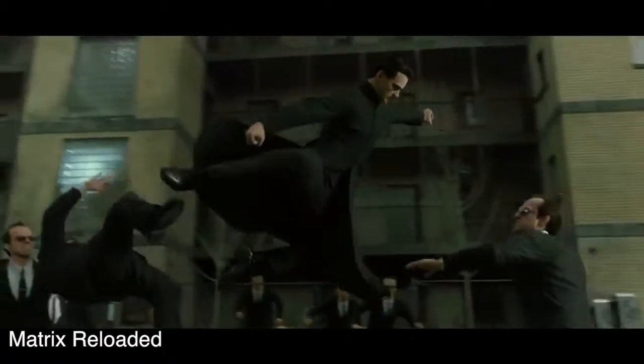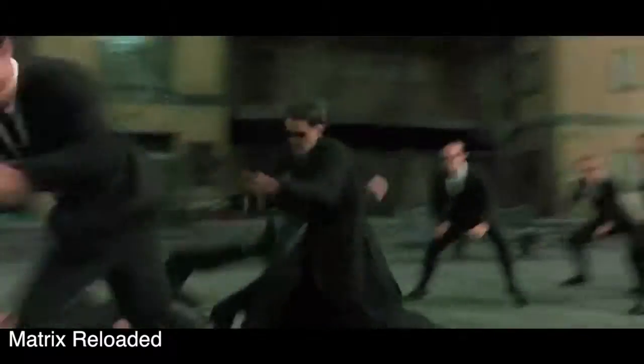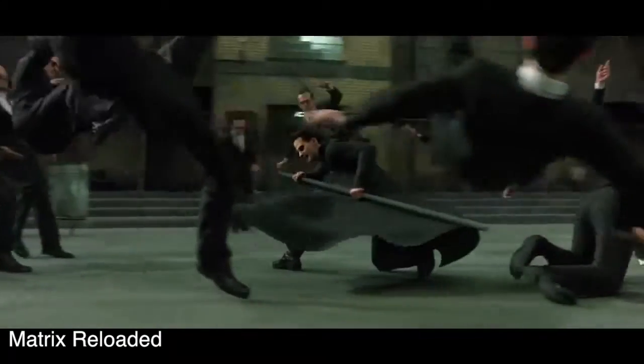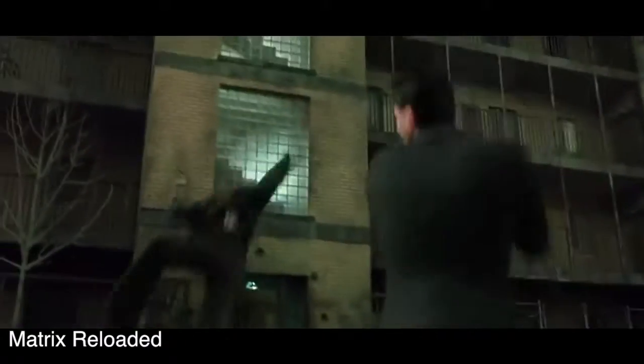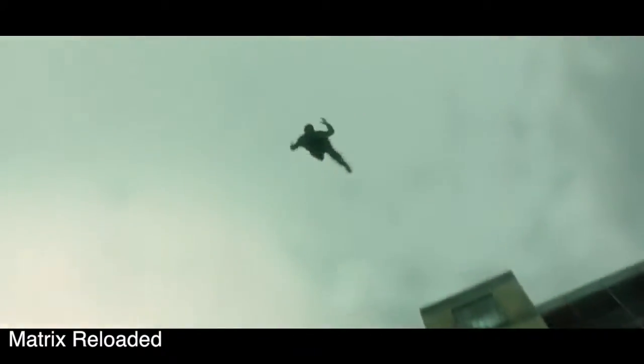In the Matrix Reloaded fight scene, the CG characters move and bend in an elastic manner, which makes them look unusual. Their faces also look too different from their actors' faces and make them look like they are from a game instead.